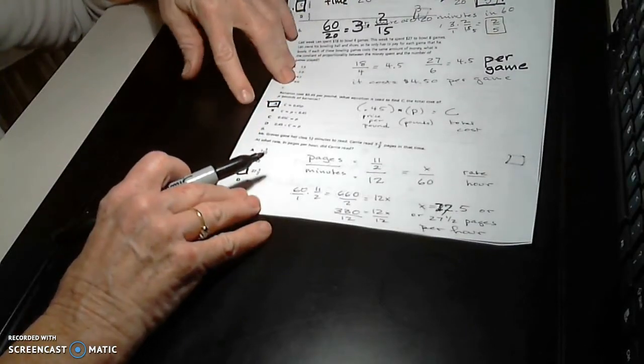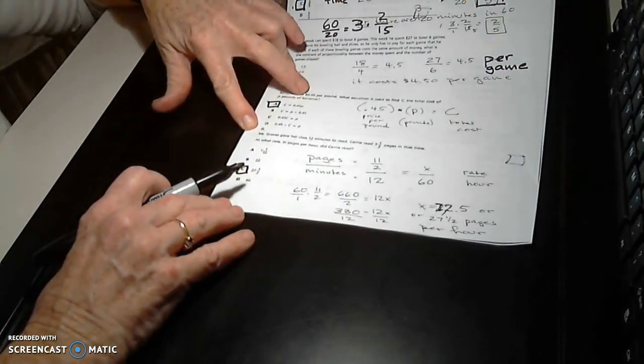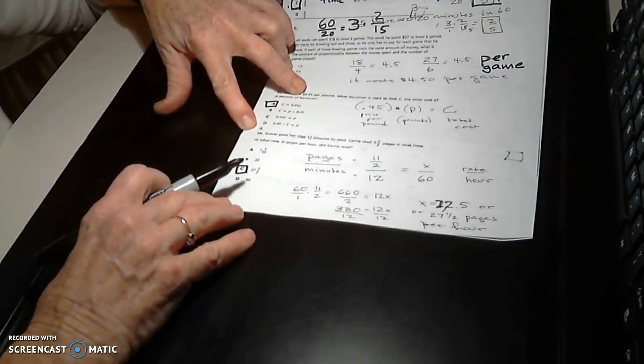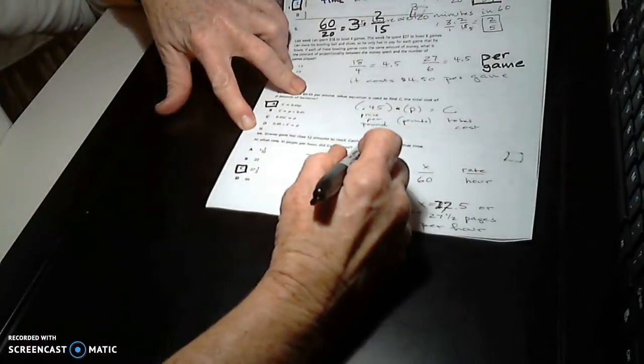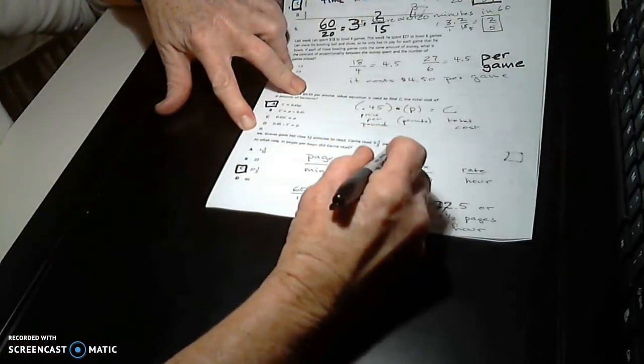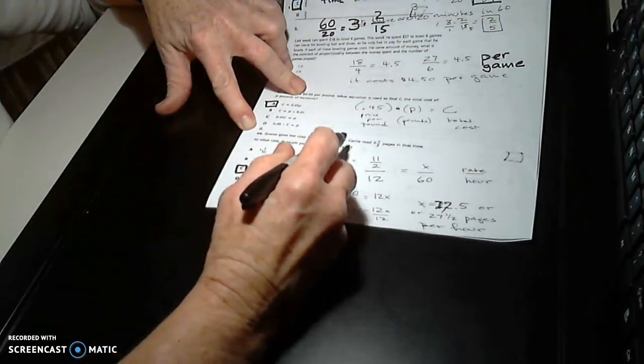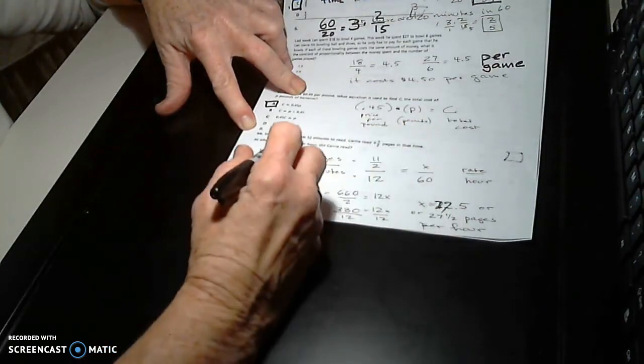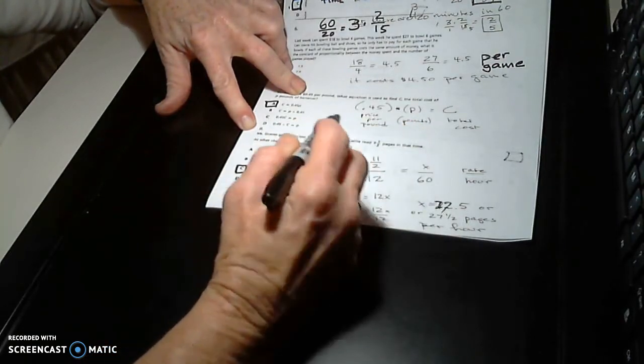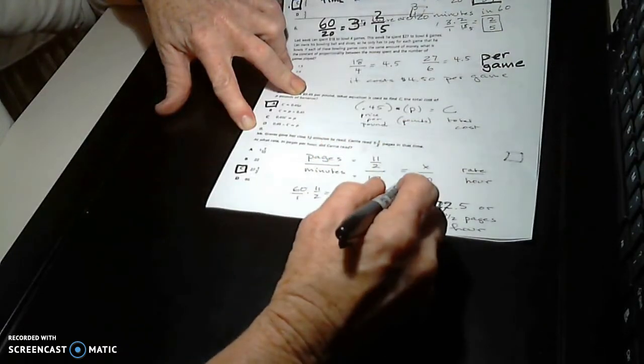Question number 8. Miss Graves gave her class 12 minutes to read. Carrie read 5 1/2 pages in that time, in the 12 minutes. At what rate in pages per hour did Carrie read? So she read 5 1/2 in 12 minutes. I want to know how much she read in 60 minutes.